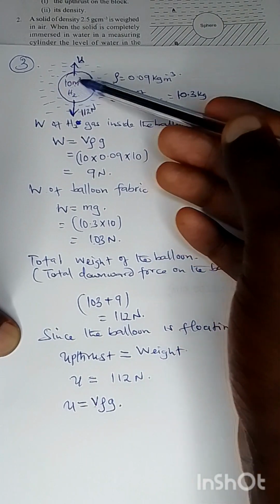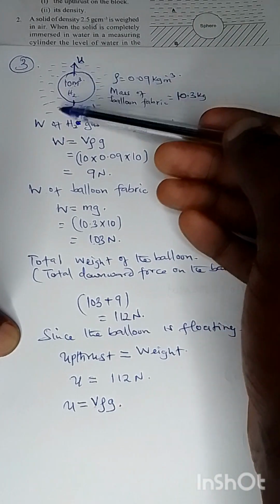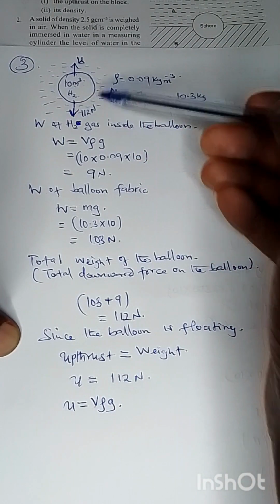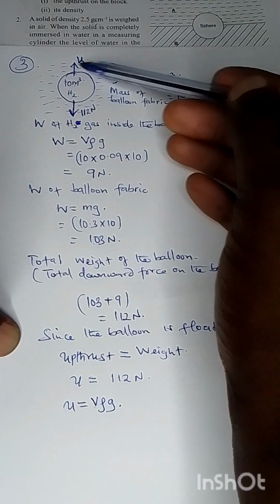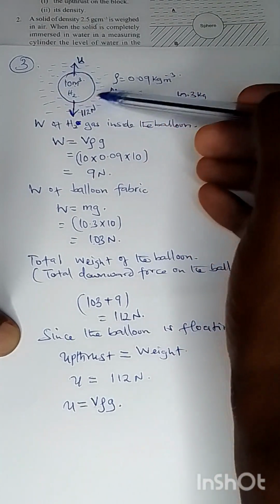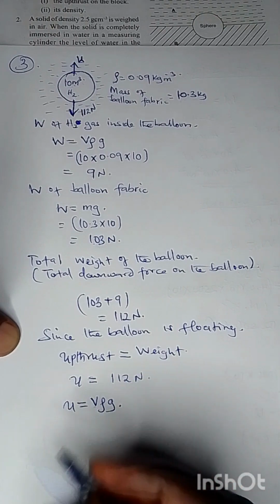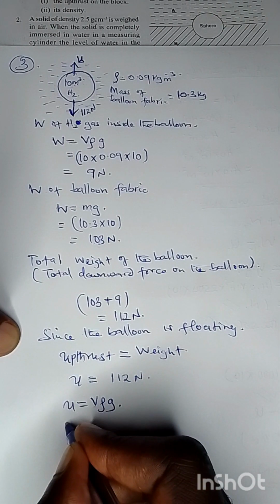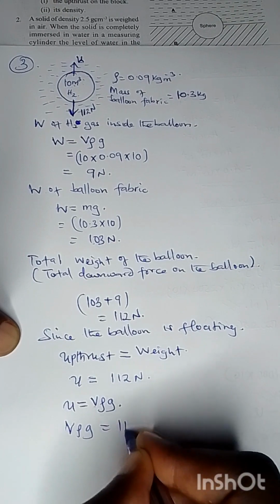Because if the balloon has a volume of 10 cubic meter, it displaces the same volume of air around it. The rho here is the density of the surrounding air, that is of the fluid being displaced. And G is a constant, so I will equate these two here. And I say V rho G is equals to 112 Newton.